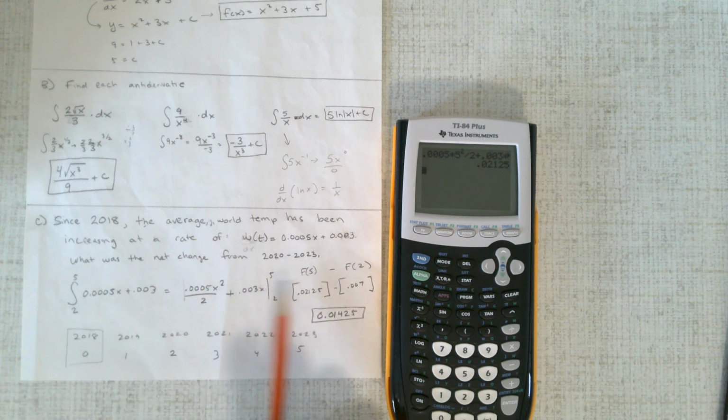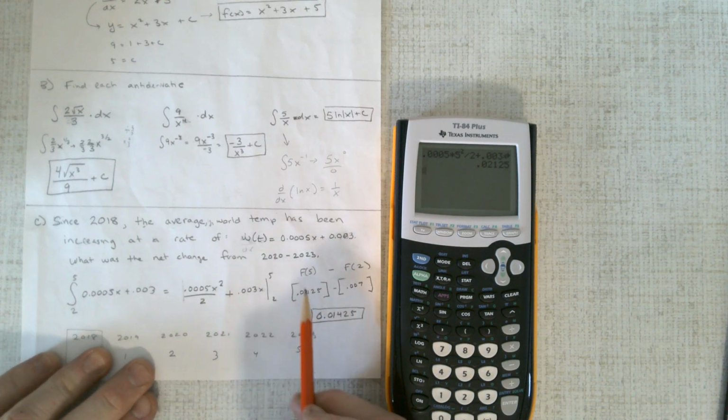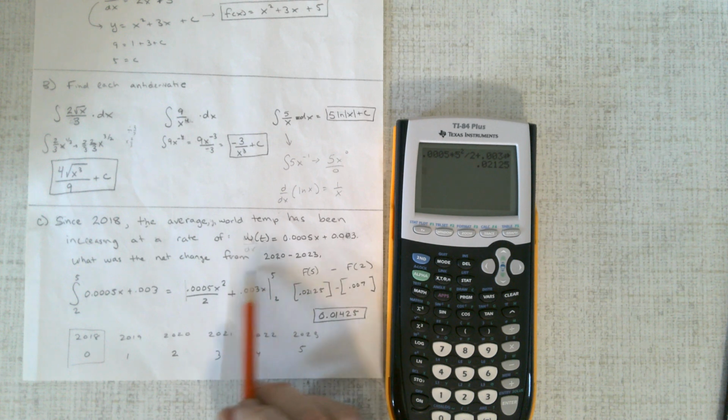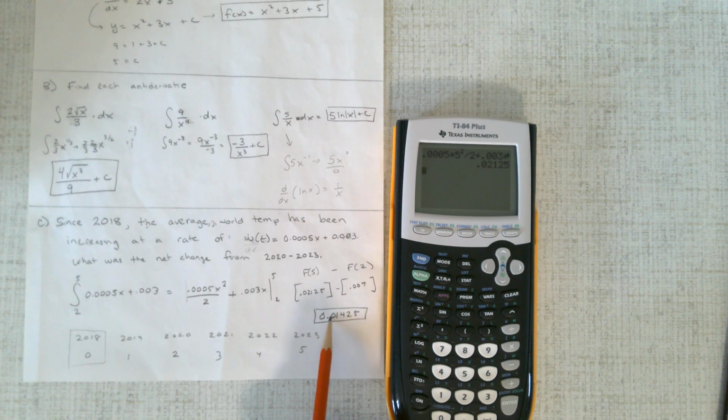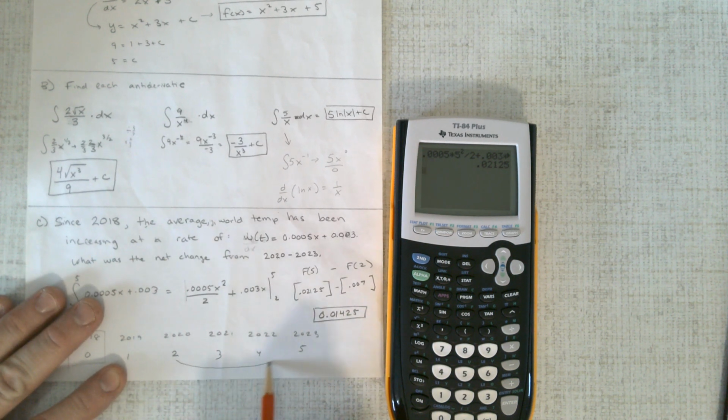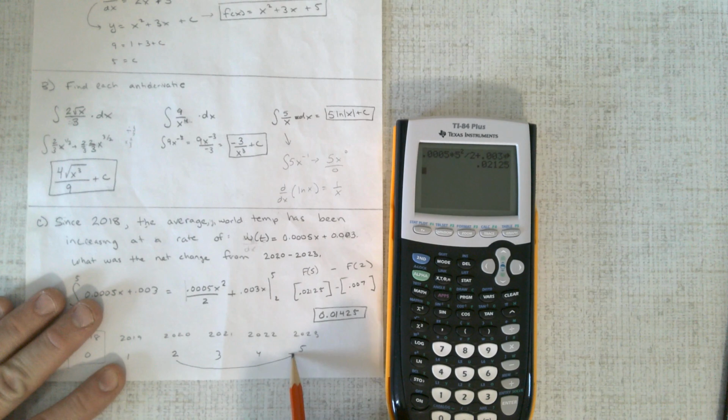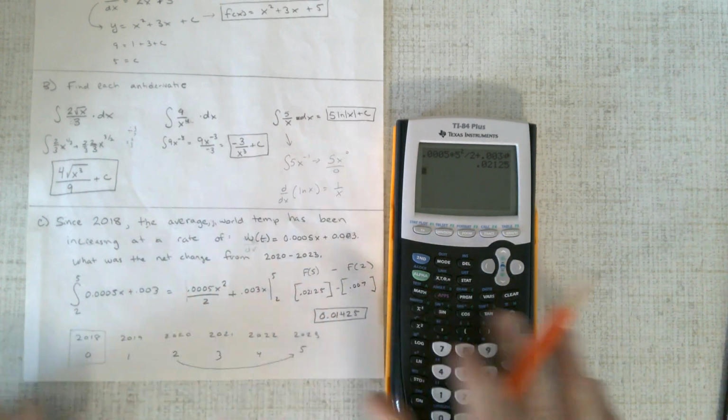All on one step. I don't need to see any work from here to there. You can leave it here and then do that on your calculator. Plug in 2, subtract the difference, and this is the increase. From year 2 to year 5, the temperature increased by that amount, according to this equation.